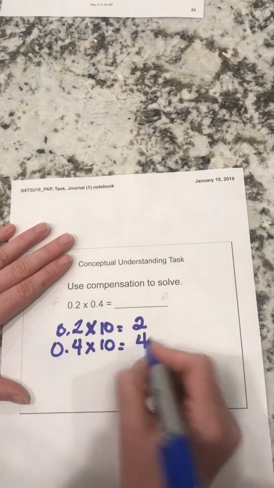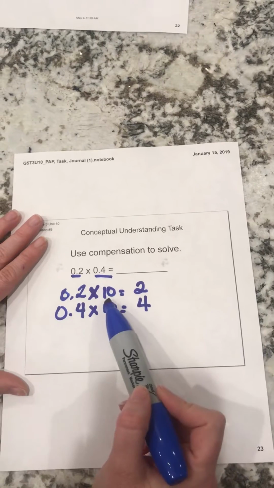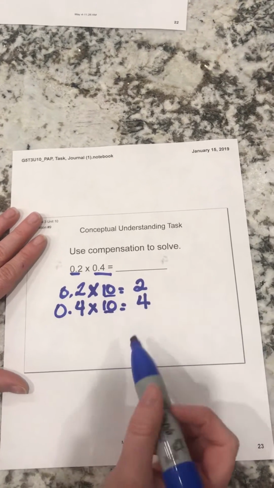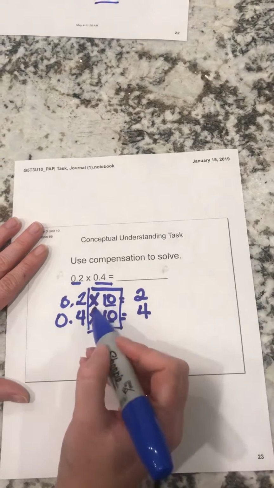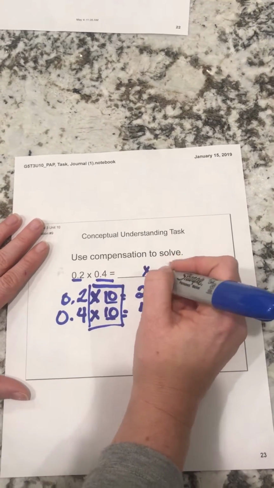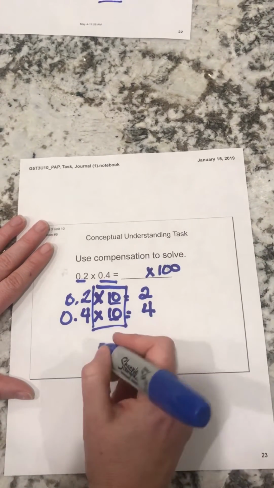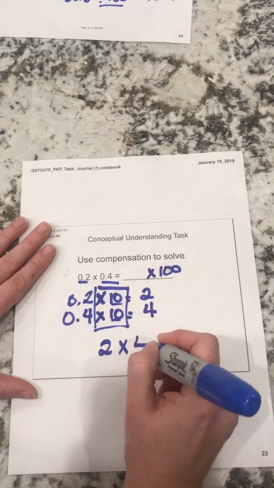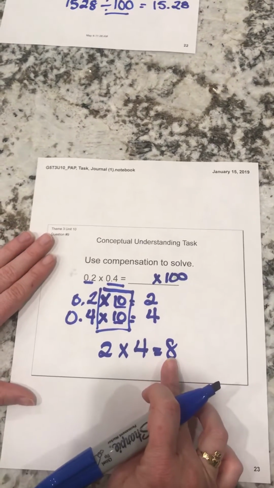I'm just going to do both factors. So thinking that I multiplied both of those by a power of 10, right? I multiplied both by 10. In other words, I multiplied my factors by 100 because I had 2 powers of 10. So now I have 2 times 4, which is going to give me a product of 8.